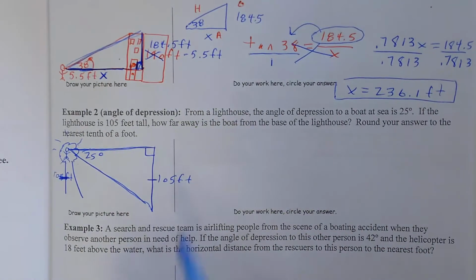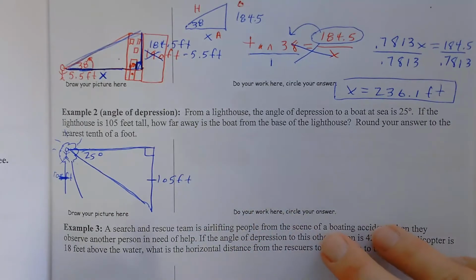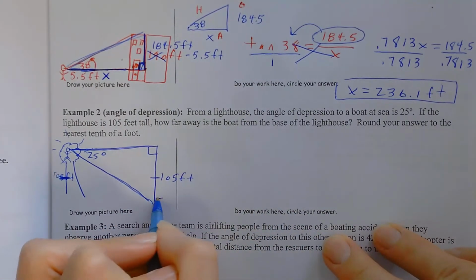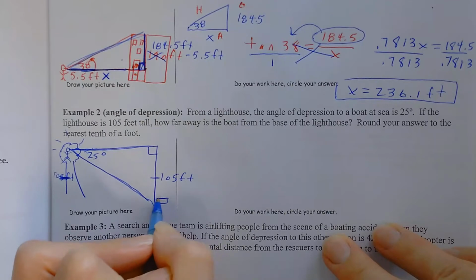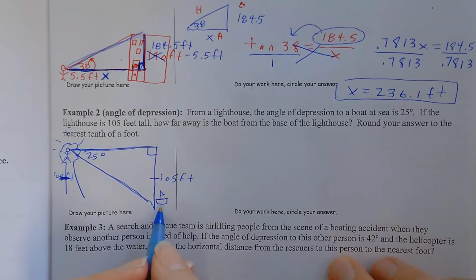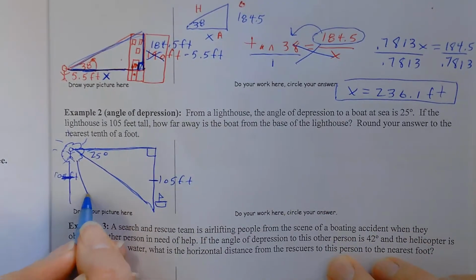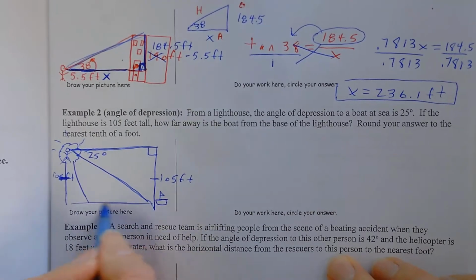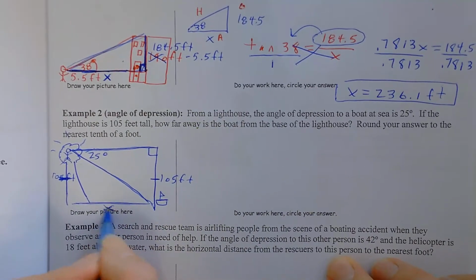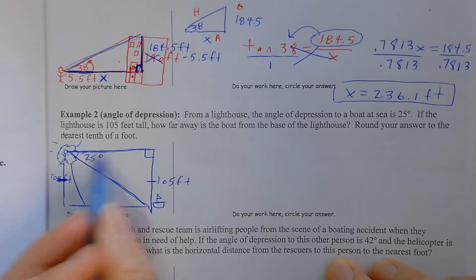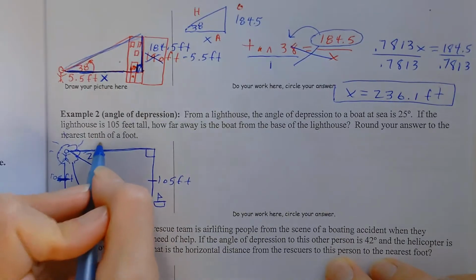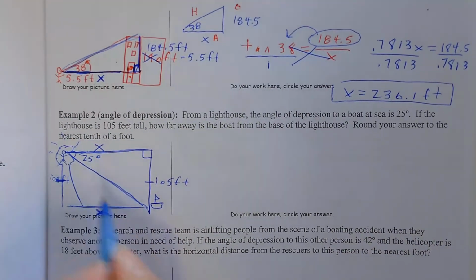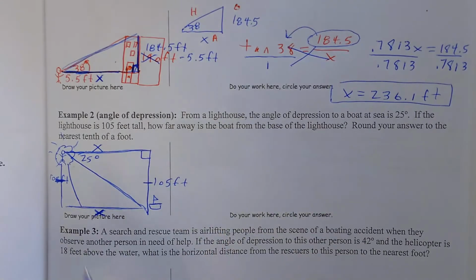And then it says, how far away is the boat from the base of the lighthouse? Okay, so this is my boat over here. So there we go. There's the boat. How far is it away from the base of the lighthouse? So right here is my x. That's what I want to find. Well, that's not in my triangle, so I'm going to move that using the rectangle to the top and make the x up there.